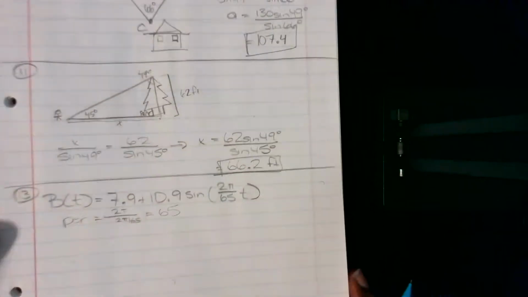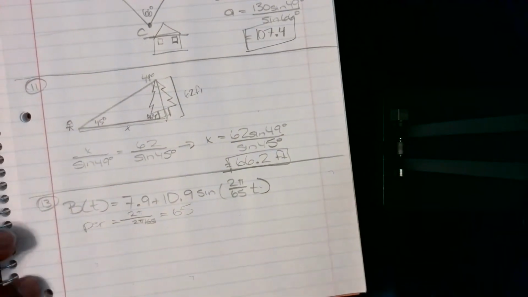Period of 65. So you want to know within one full cycle how many answers you should get. Because we're saying sine is equal to a certain number, we know that there are 2 answers. So let's find them.